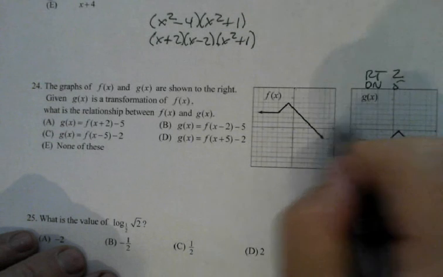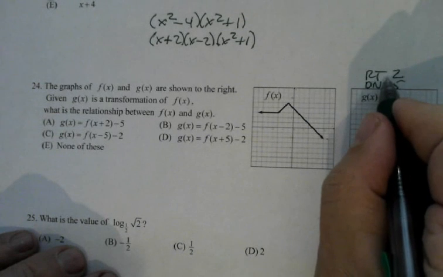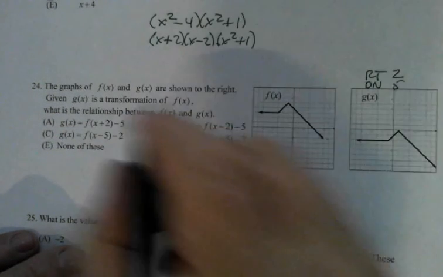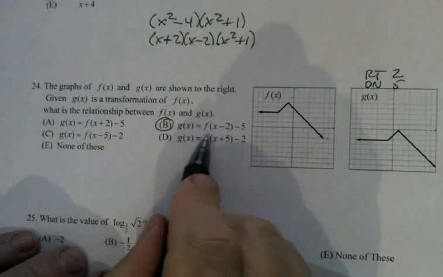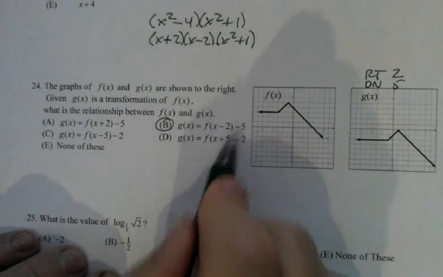Okay, right 2, we do the opposite. So right 2 is in the positive direction, we've got to do x minus 2, and down 5 would be minus 5. So I change the x with the minus 2, then the down 5.